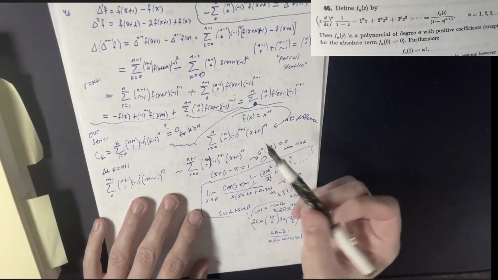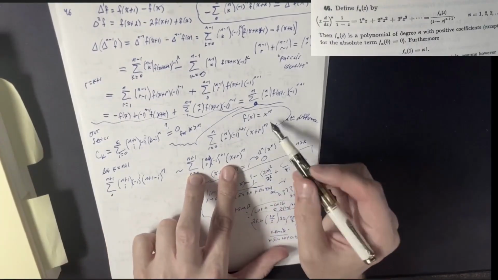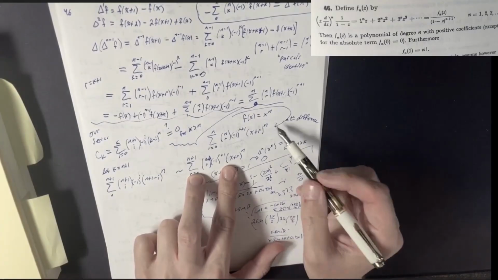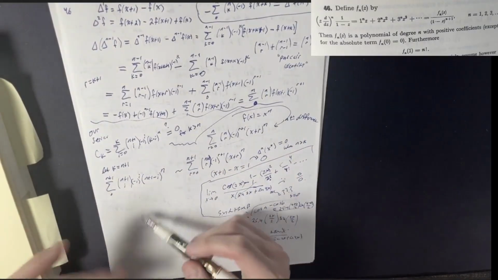I was just trying to show that our series is identical to the nth difference of a power. And since that's going to vanish after n plus 1 differences, so does our series.